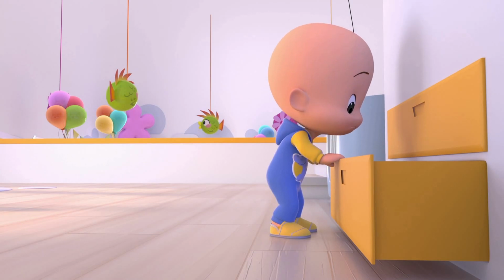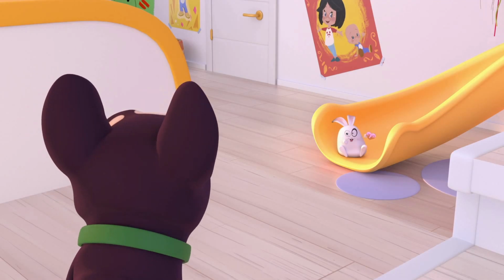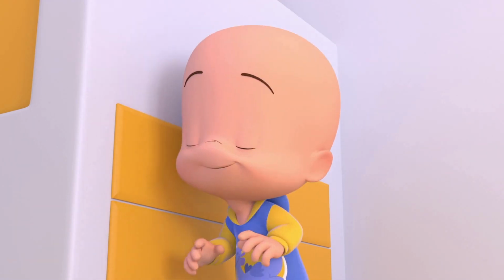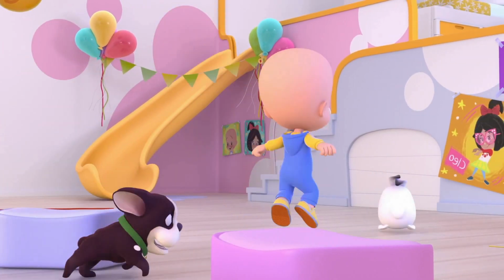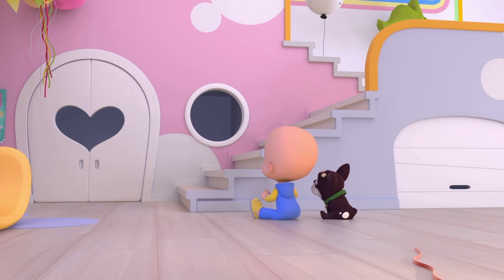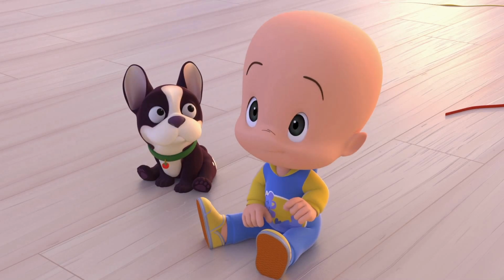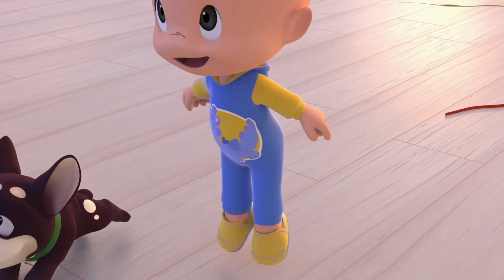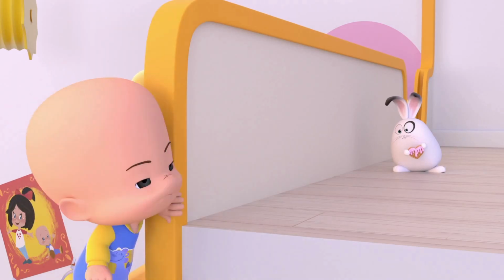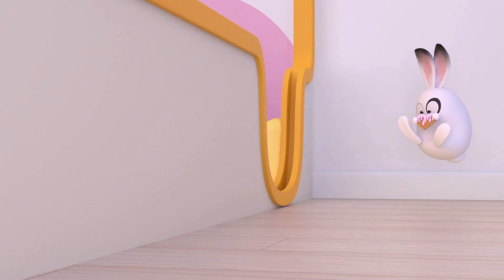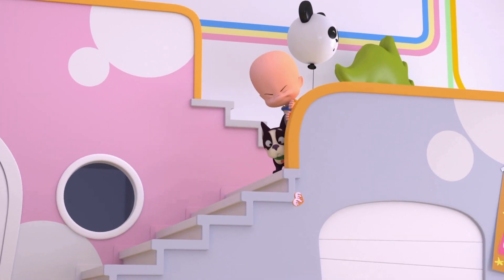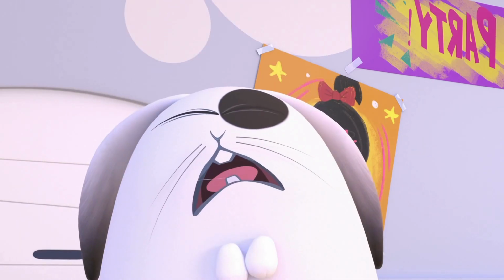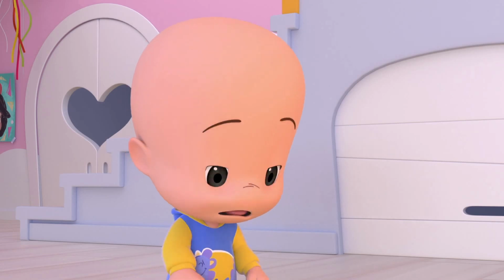Ghost? Ghost is down! Ghost is up! Ghost is down. Ghost is hurt now.